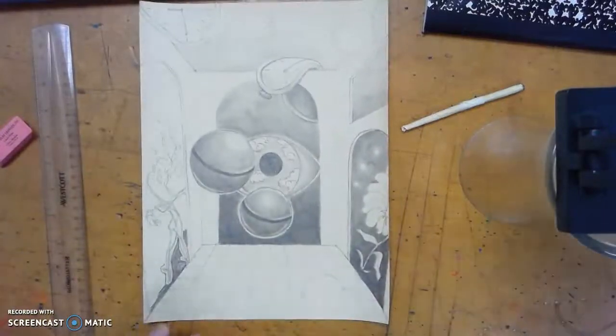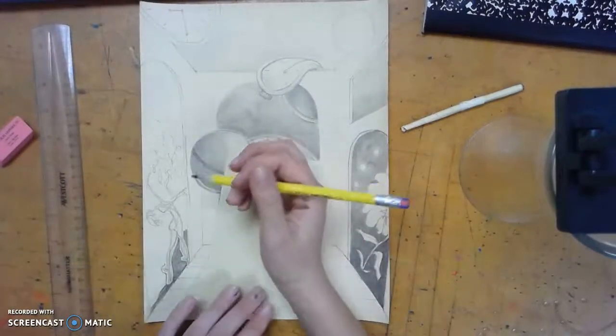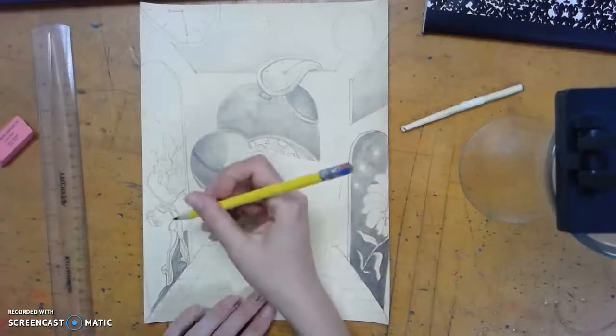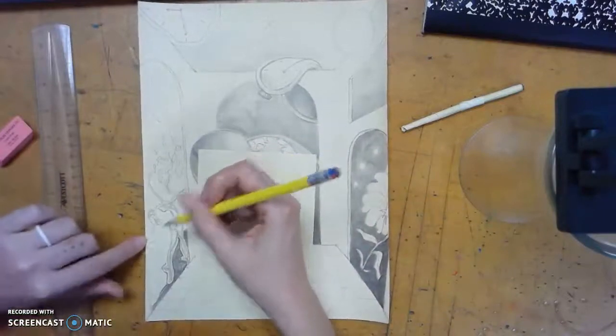I'm going to use a spare piece of paper under my hand so I don't rub my graphite everywhere and make a mess.